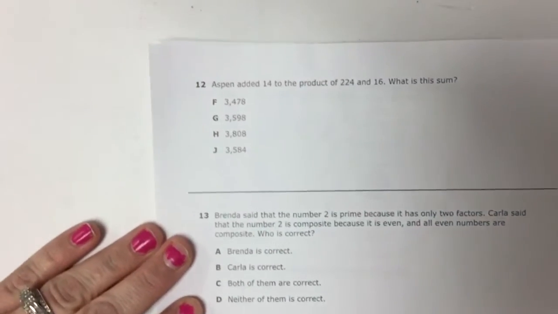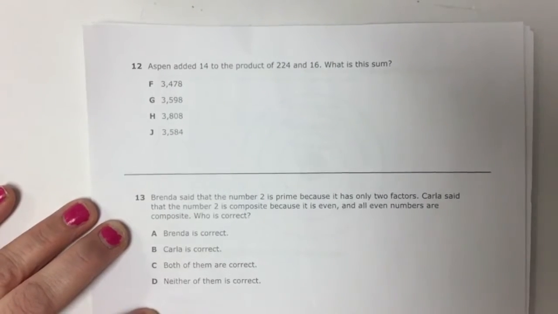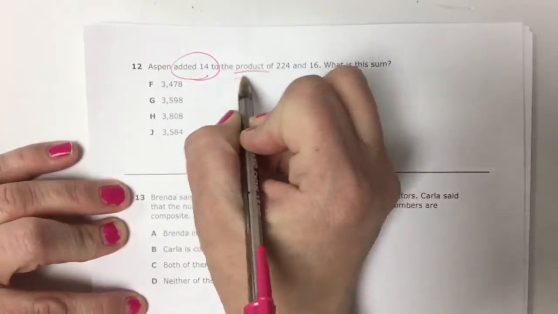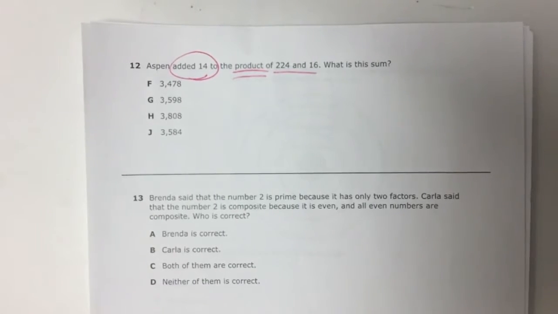Number 12. Aspen added 14 to the product of 224 and 16. All right. She added 14 to the product of 224 and 16. What is the sum? Product means multiply, right? And then add. So you need to first multiply 224 times 16. And then add. I want y'all to solve that one. Solve number 12.